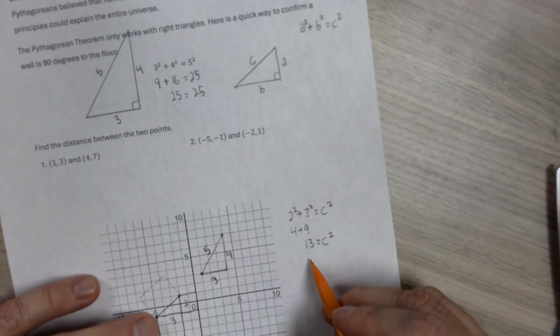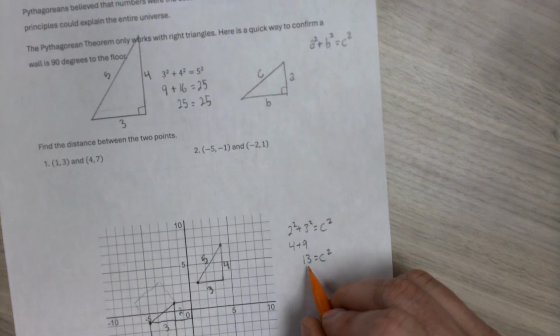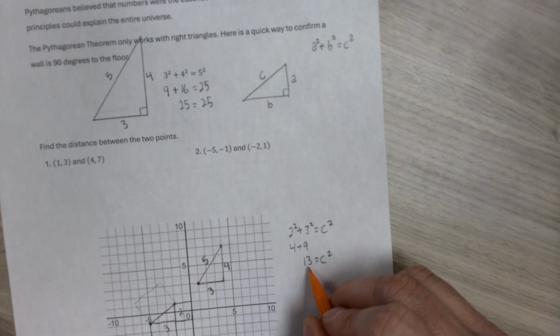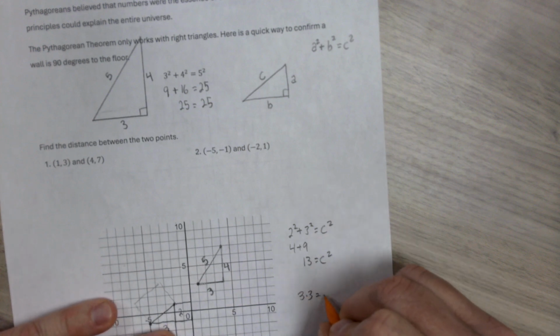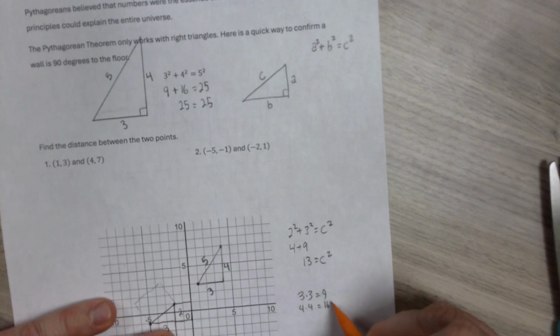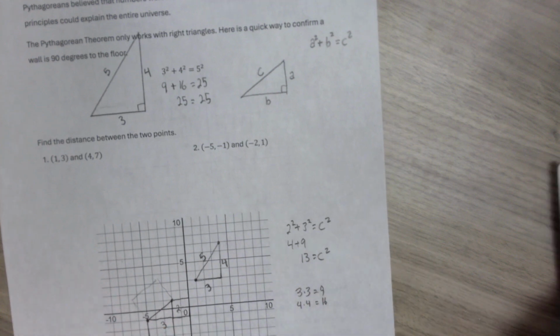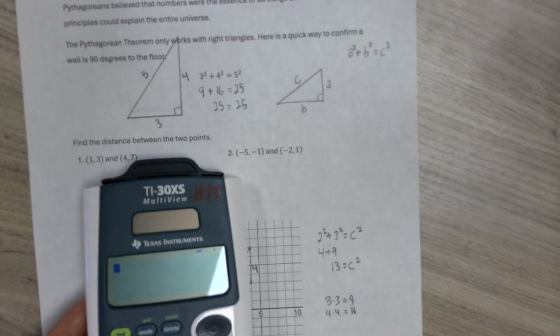So this is the problem we have, is 13, I can't multiply a number by itself and get 13. If I do 3 times 3, that's 9. If I did 4 times 4, that's 16. 13's in between there. So it's not going to be an exact value. So this is where we're going to pull out our calculator. So I'm going to pull my calculator out here.